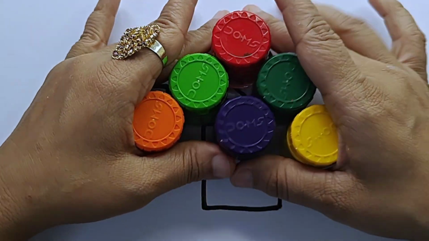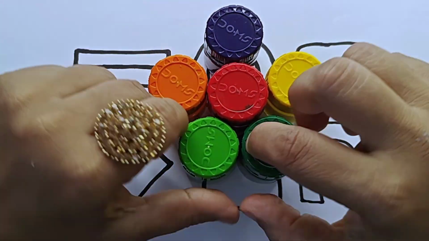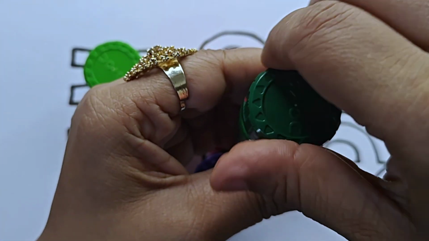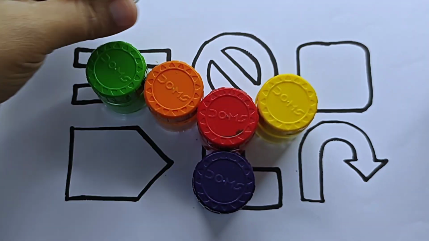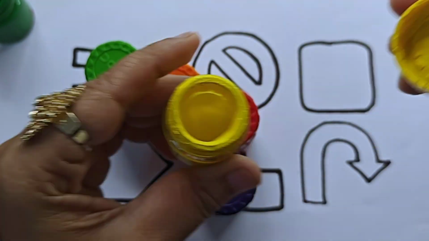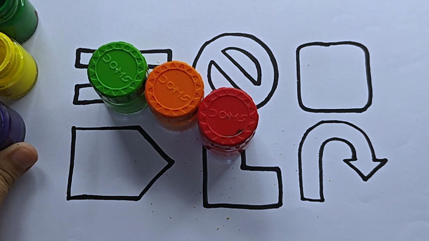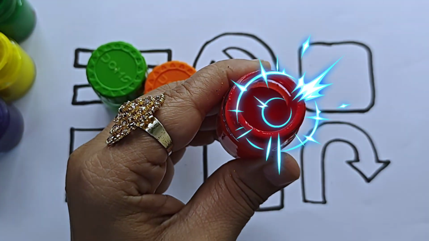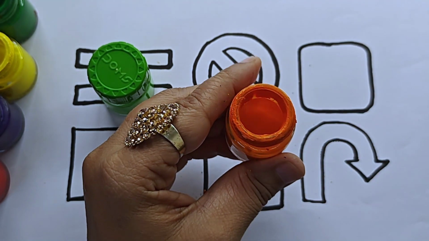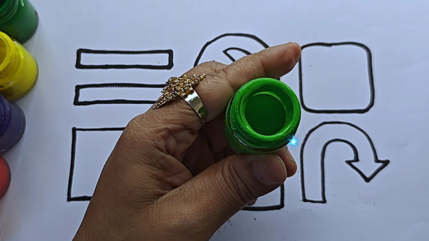These are our colors. It is green color. It is yellow color. Violet. Red color. Orange. Light green color.